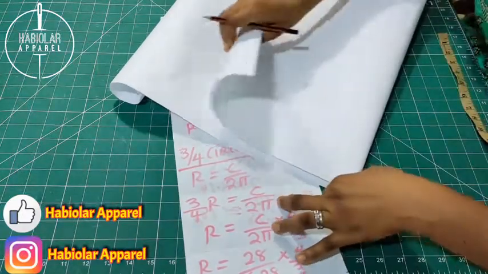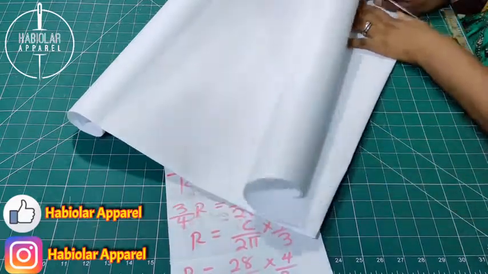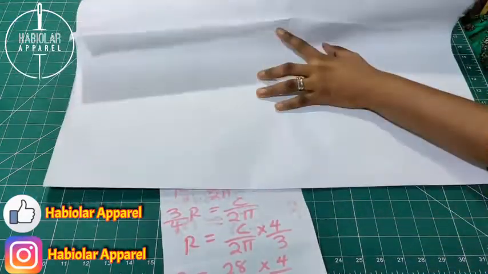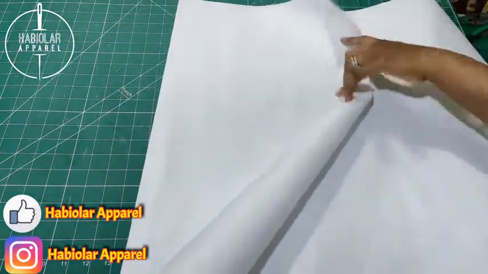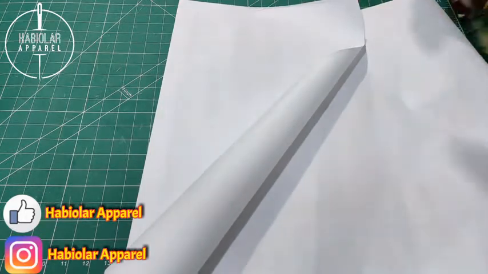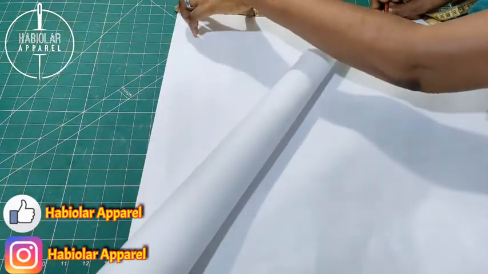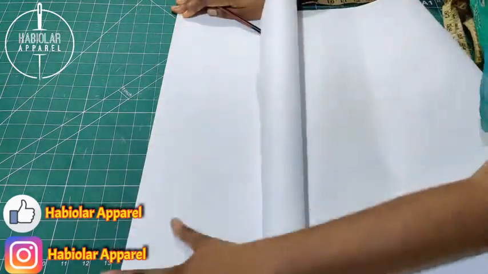So from here you fold it. You fold, then you confirm. Always know how to manage fabric. Then you confirm. I should have more than 12.5, because I have actually added to it when I was folding. I have 13 inches, it's fine.